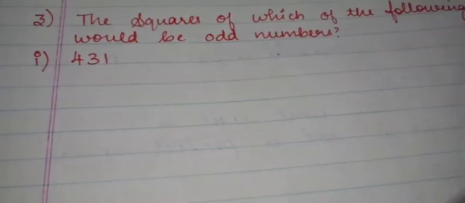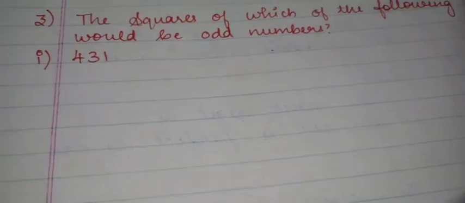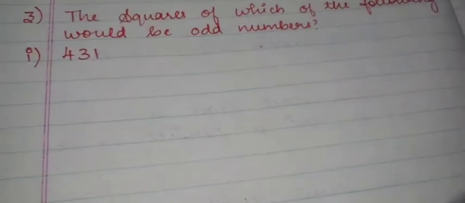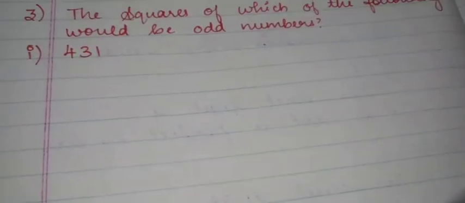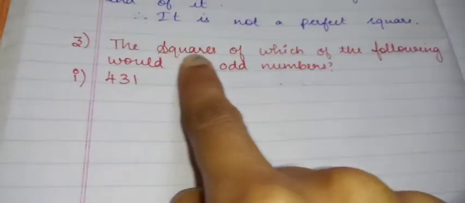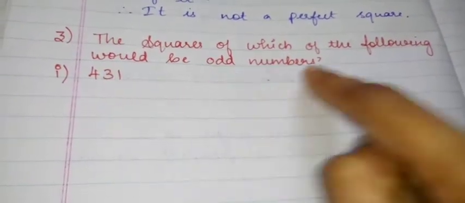Third problem, we are going to discuss the third problem. What we have discussed in our first and second problems: in the first problem, they ask what is the unit digit of the square of those numbers. Unit digit means the value of the ones place of that square. In the second problem, they have given numbers that are not perfect squares, and we have to give the reason why. Third problem: the squares of which of the following would be odd numbers.